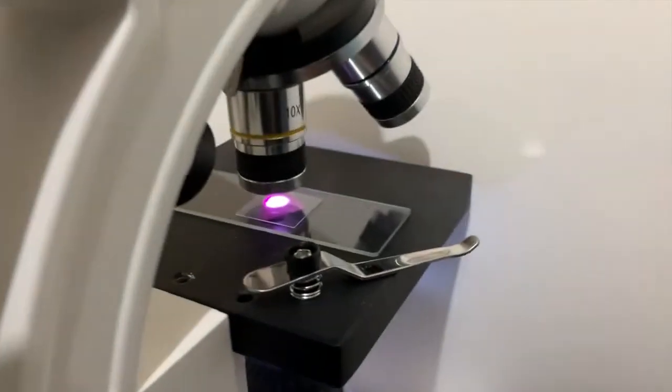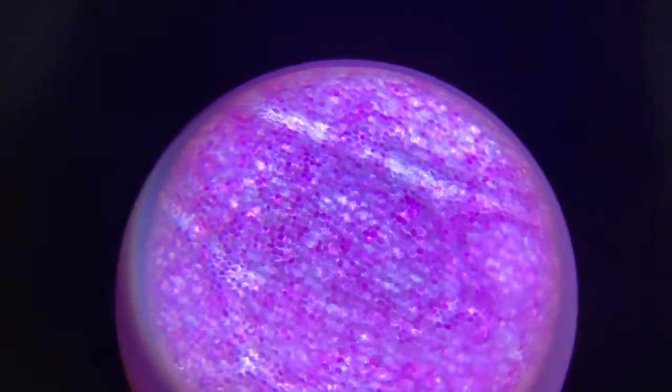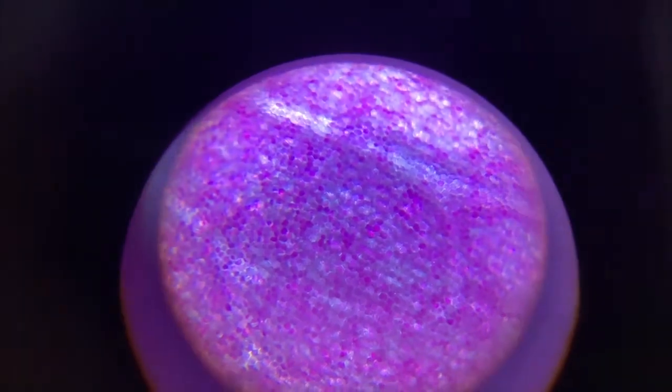And the cool thing about microscopes is that you can put about almost anything under there, and you can see a really zoomed in version of it. So you can look really closely at almost anything.